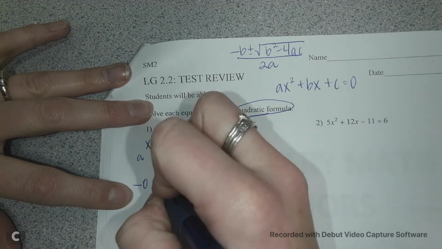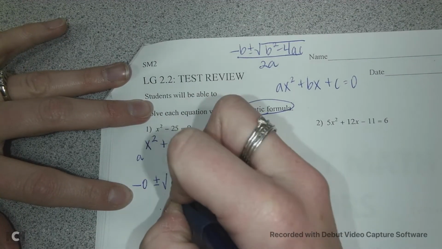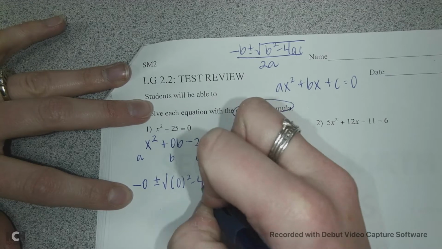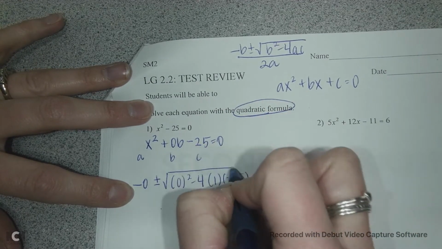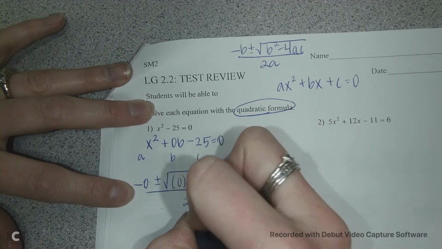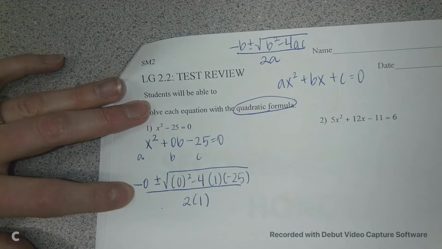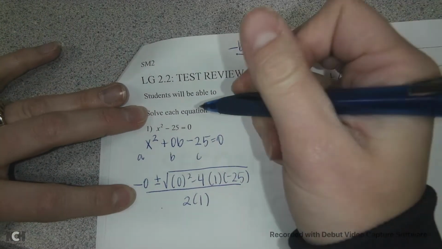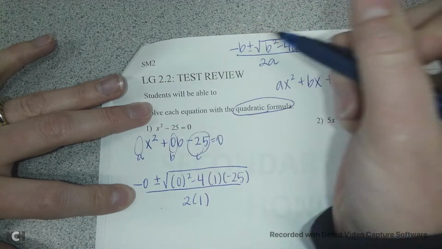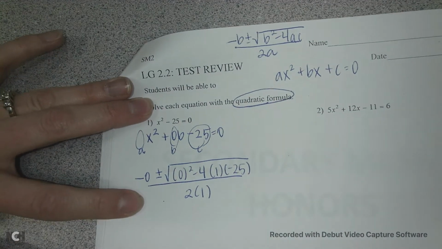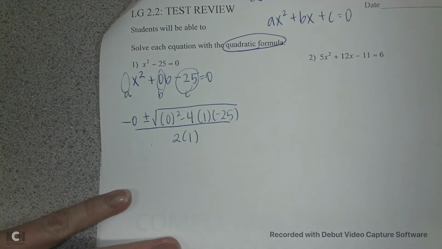So we have negative b plus or minus the square root of b squared minus 4ac all over 2a. Okay, so I just substituted those numbers in. C is negative 25, B is 0, and A is 1 because there's nothing in front, so it's a 1.